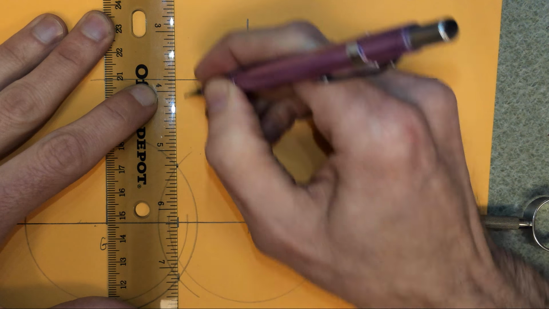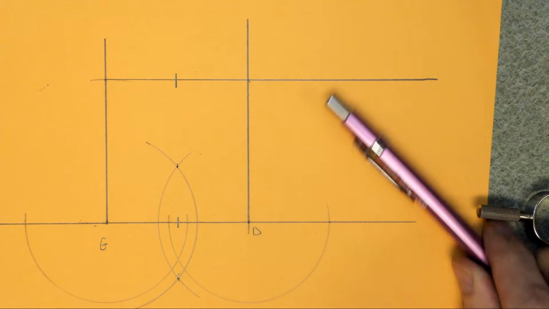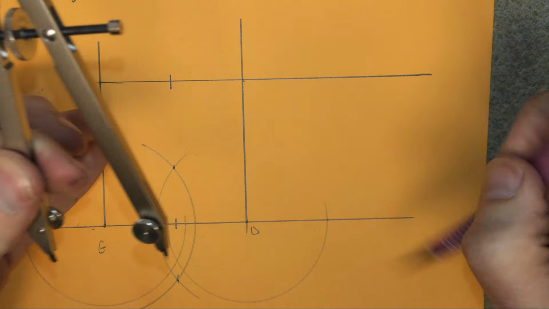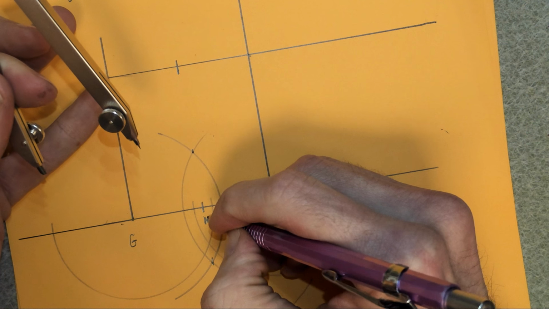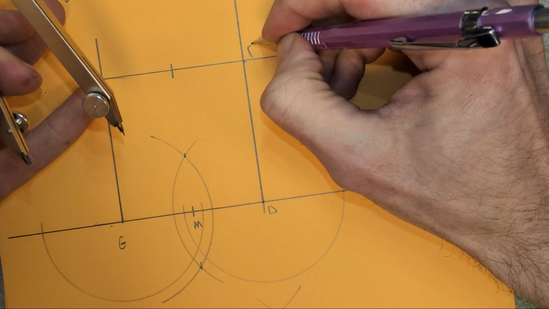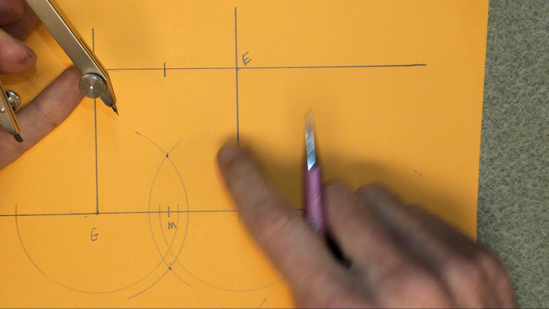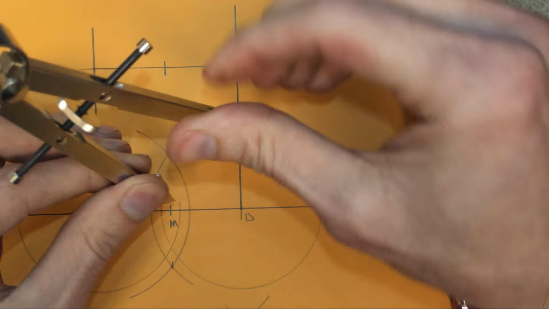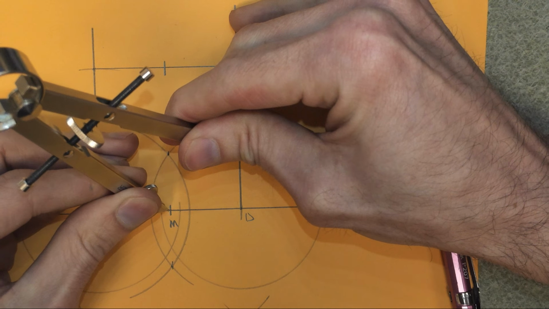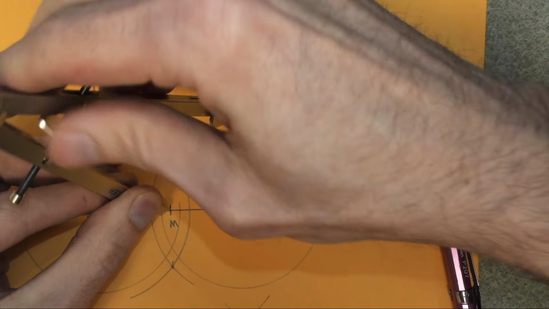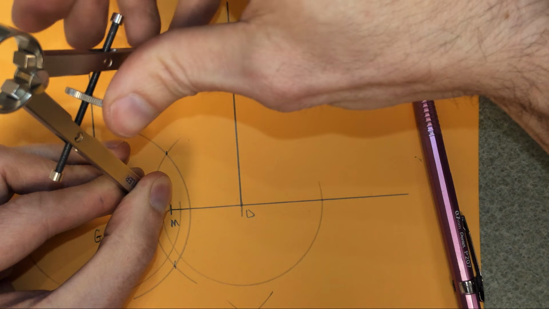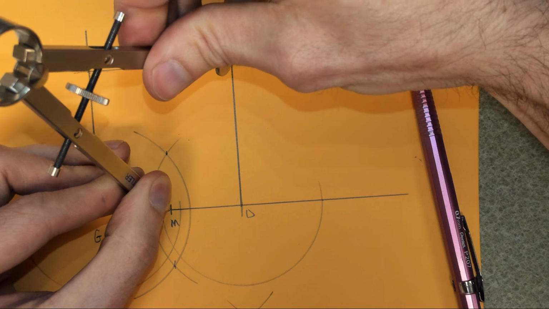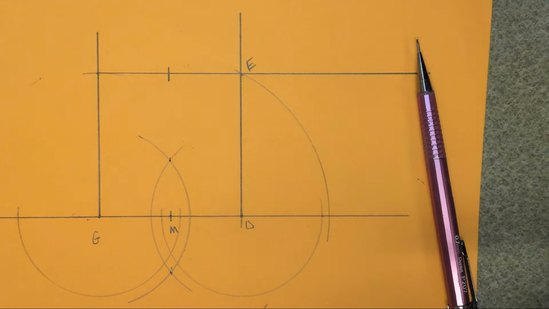Okay, so here's one midpoint, and here's the other midpoint. And just so that it's easier to refer to these points, let's call this M, and this one E. I'll stretch the compass from M to E. And then drop this thing straight down.